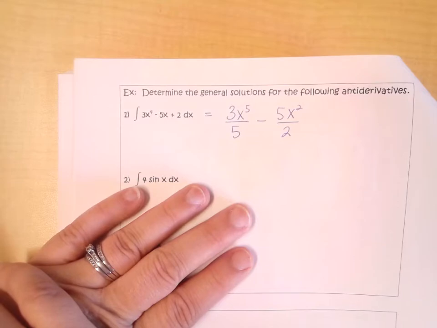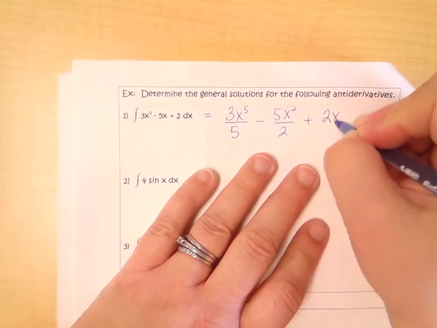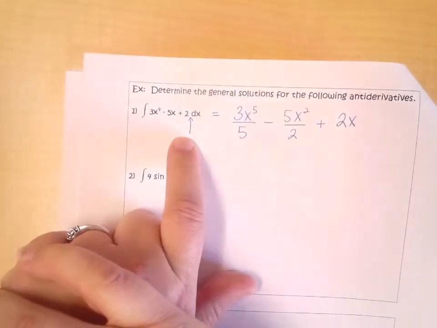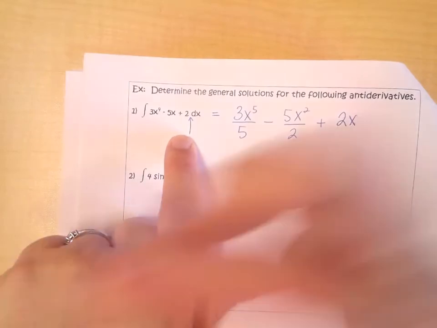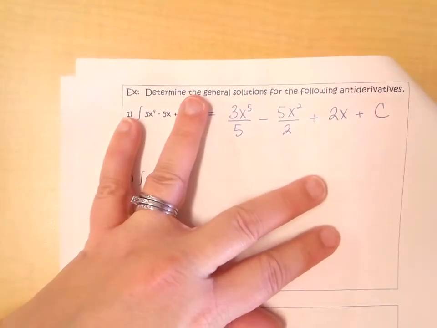Would it be 2x? It'd be 2x. And then, like I was telling Aiden, isn't there a plus 0 stuck in there that we're not seeing? So because there's a plus 0, we can generalize the solution and say plus c at the end.